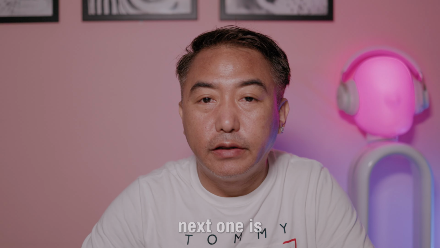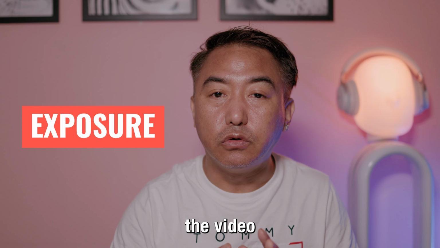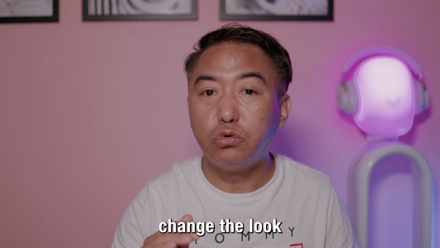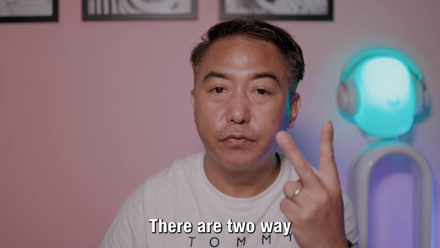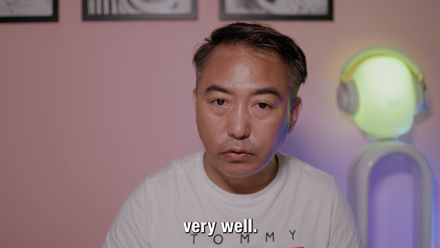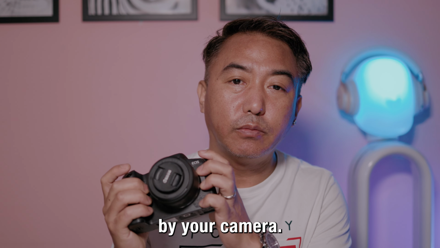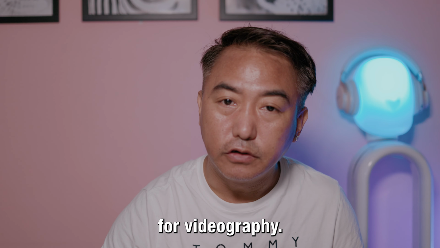Now the next one is very important, that is exposure. Exposing the video correctly is very important, as it can change the look of your video. So how to expose? There are two ways. One is automatic and the other is manual. Automatic, you know it very well. Automatic means everything is done by your camera. Your exposure will be controlled by your camera. You cannot control anything. And automatic is very bad for videography.